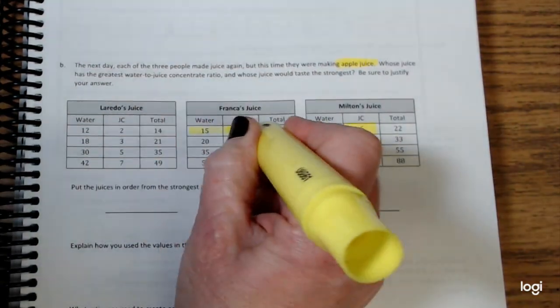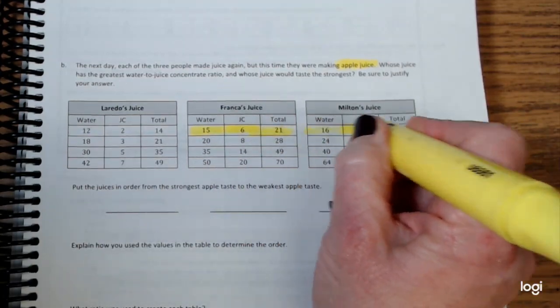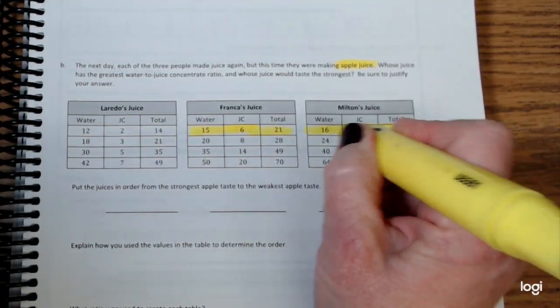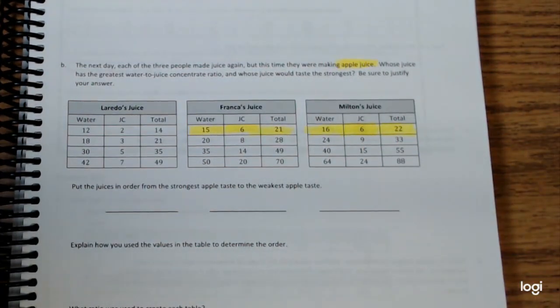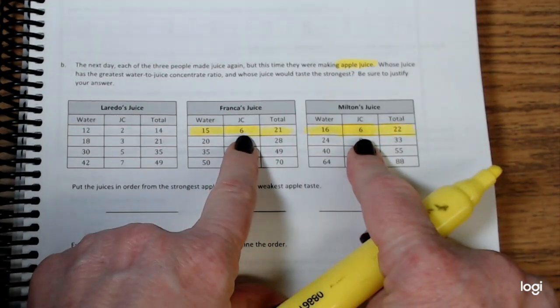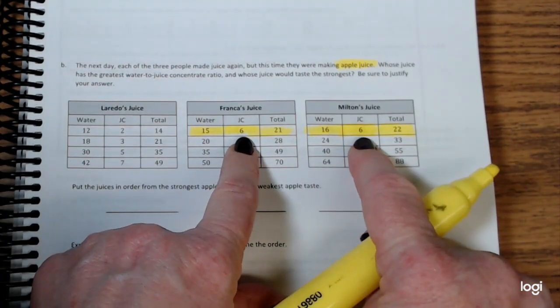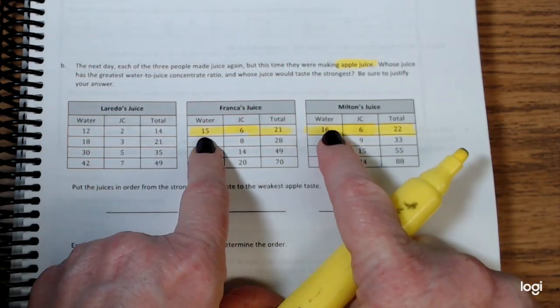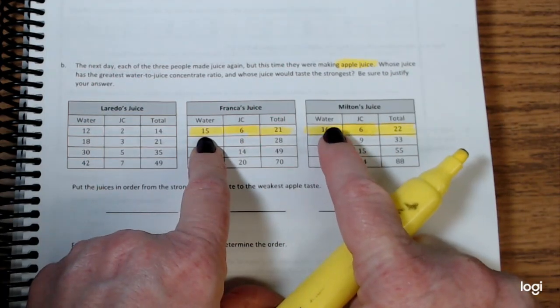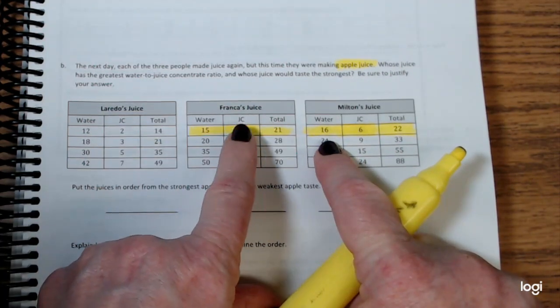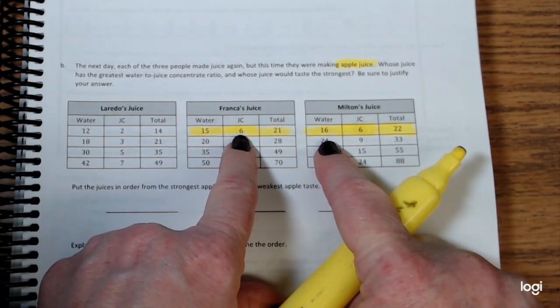I'm going to highlight the whole row. Right now it looks like both Milton and Franca have 6 cups of juice. Milton has more water than juice, so Franca's is probably going to be a little bit stronger.